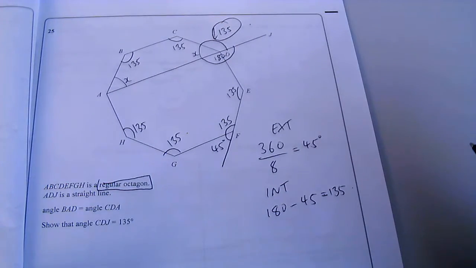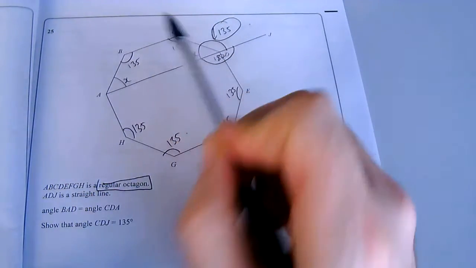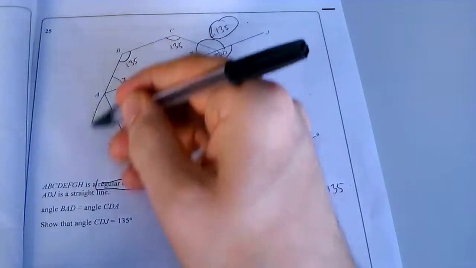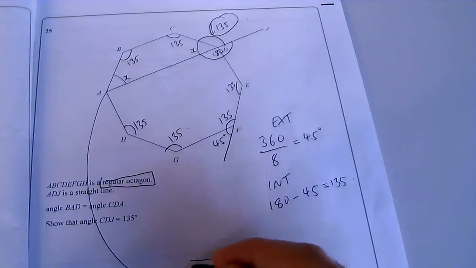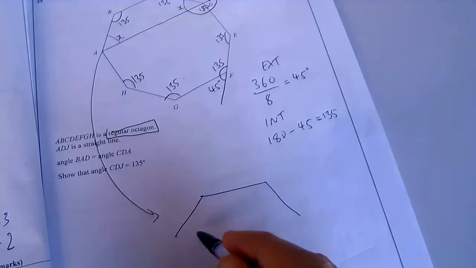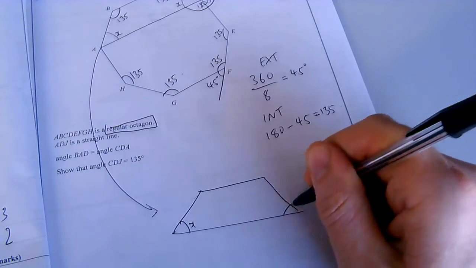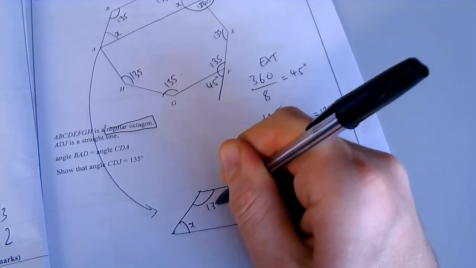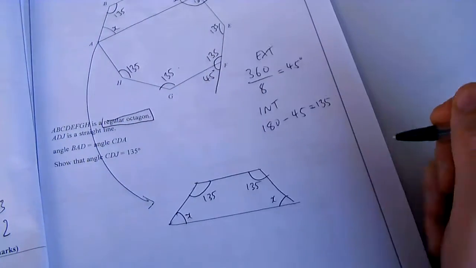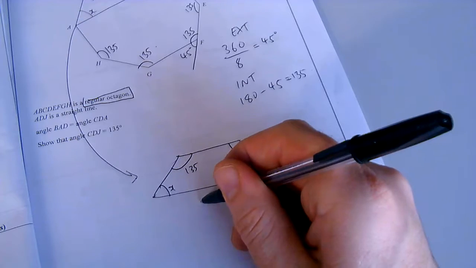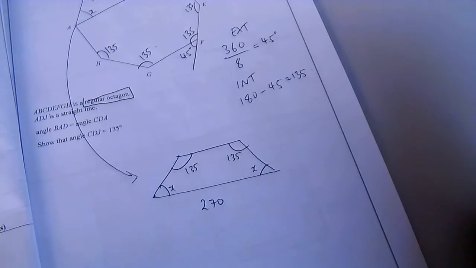Okay. So we've figured out these interior angles, and this is a trapezium, but it's an isosceles trapezium, which means it's got a line of symmetry. So these are the same. These are 135 because they come from what we figured out. So if I add those together, I've got 270.